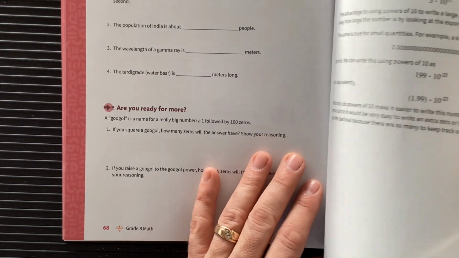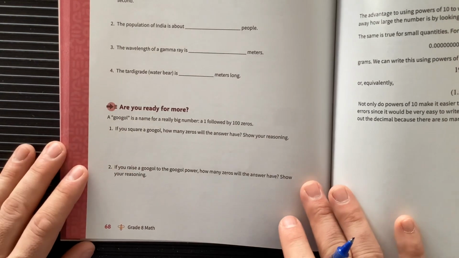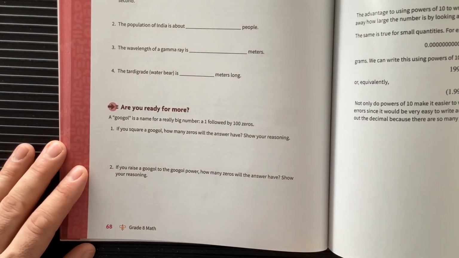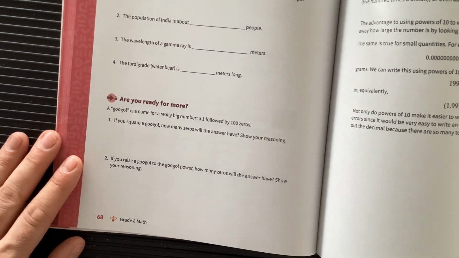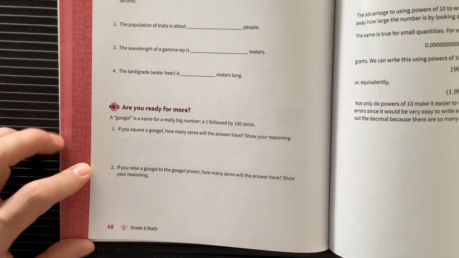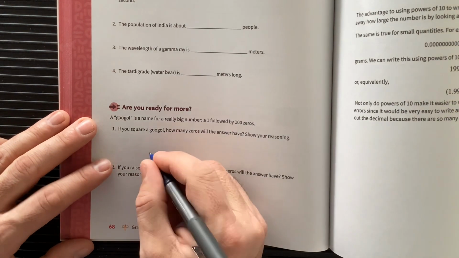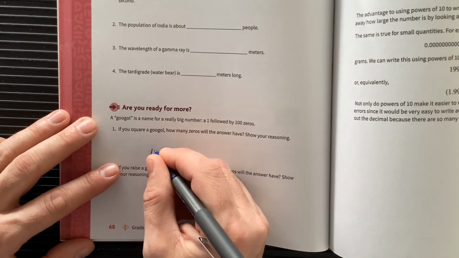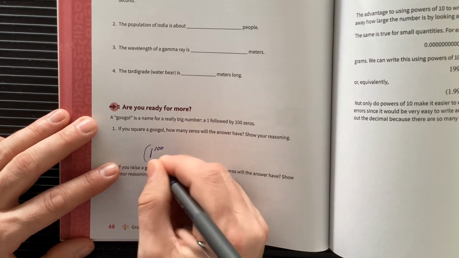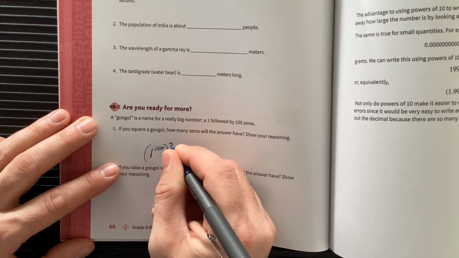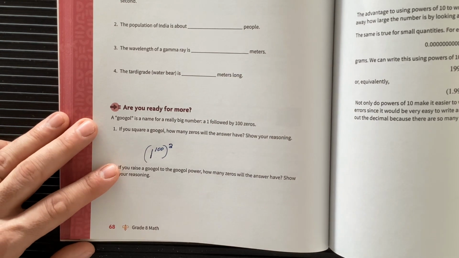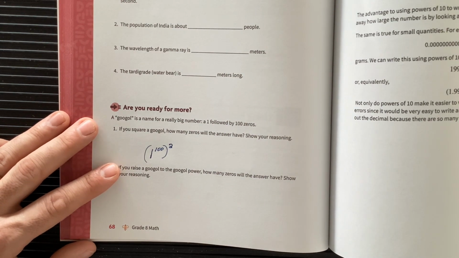Maybe you've heard of this really big number. It's called a googol, not like Google. A really big number, 1 followed by 100 zeros. So if you square that, how many zeros will our answer have? So it's a 1 with 100 zeros, and if I square that, how many will I have? 100 times 100.